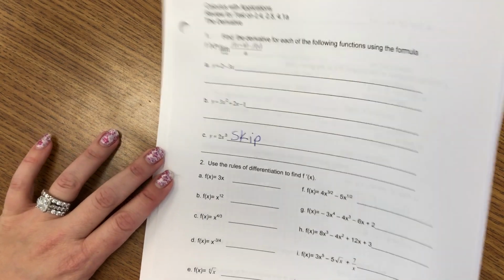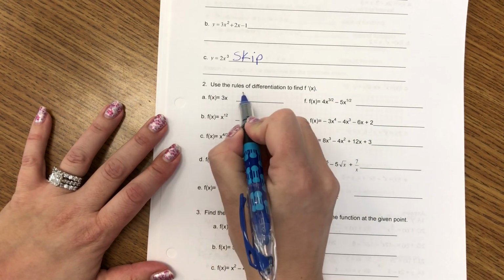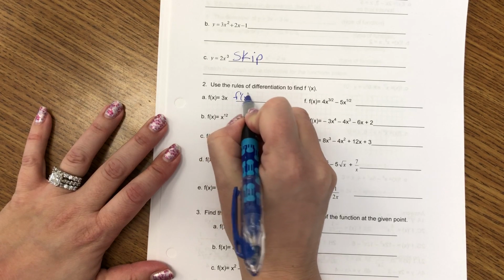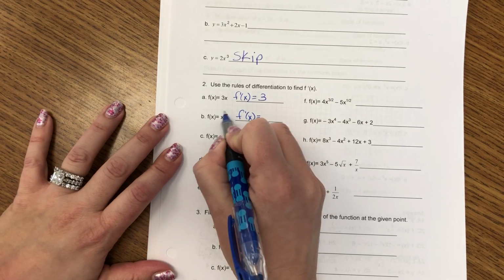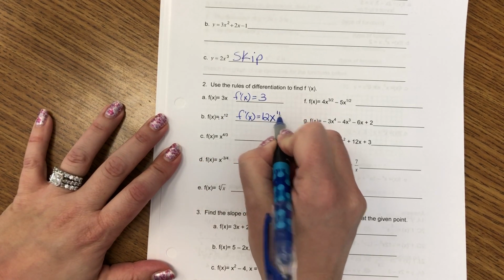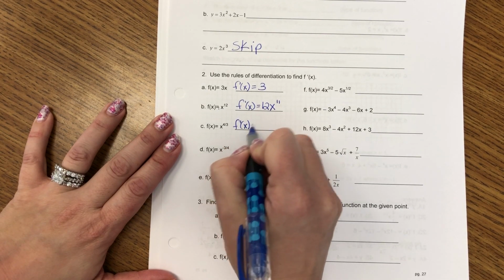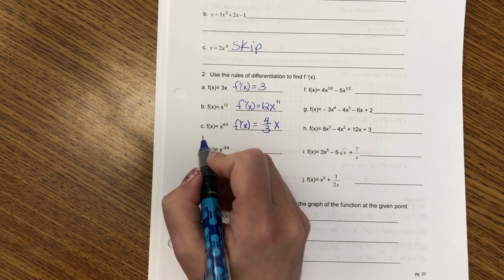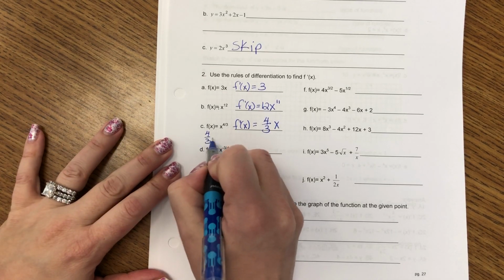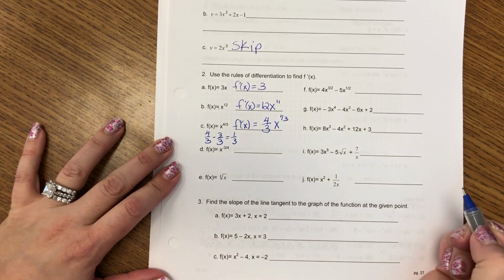All right, we did number 1. Use the rules to find the derivative. So for A, the derivative is going to be 3. The 12 becomes the coefficient. Subtract 1 from your exponent. Now, if you don't want to do 4/3 minus 1 by hand, you can use your calculator.